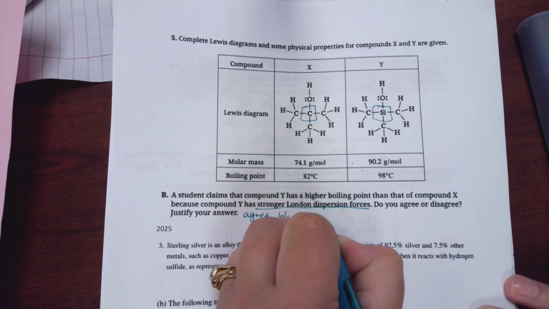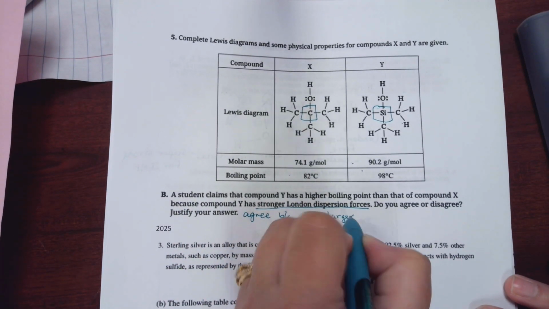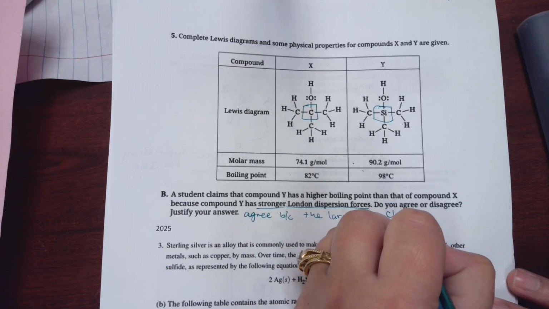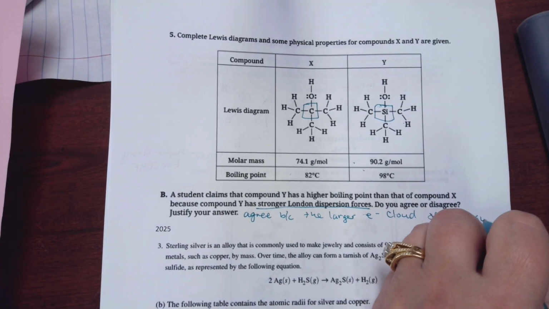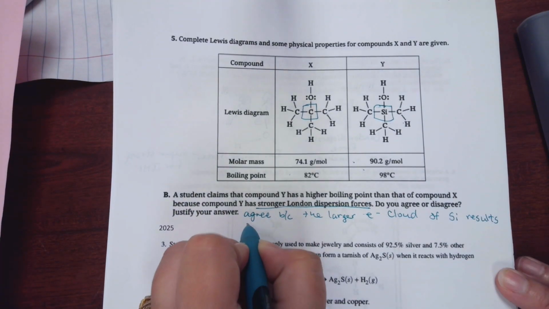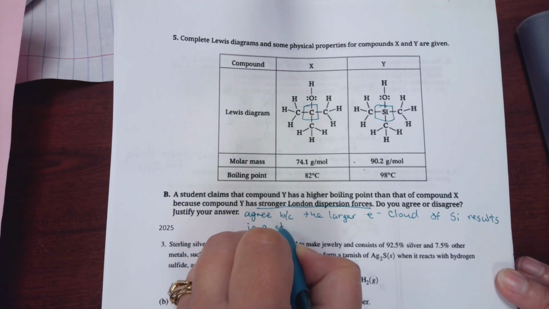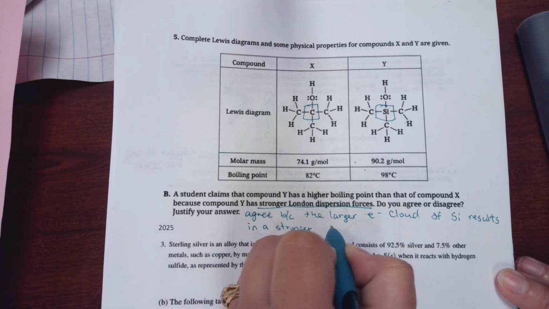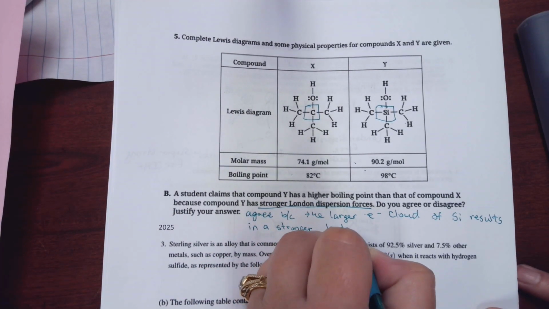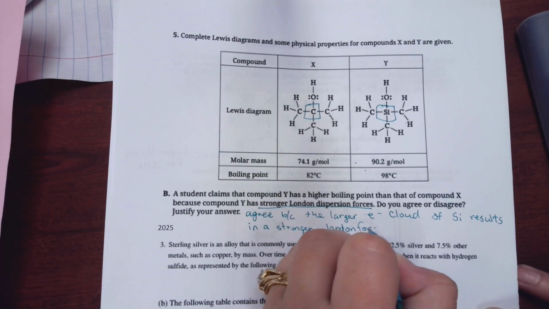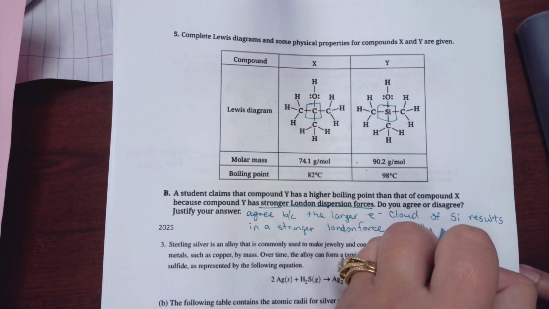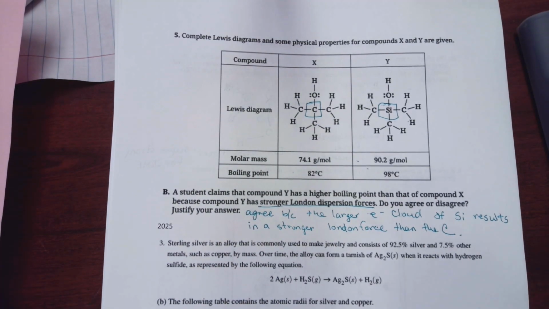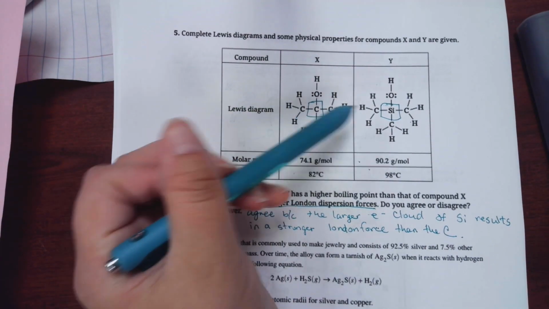because the larger electron cloud of silicon results in a stronger London force than the carbon. Okay, so that entirely has to do with the mass.